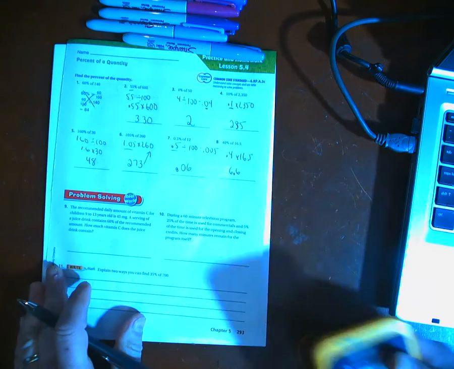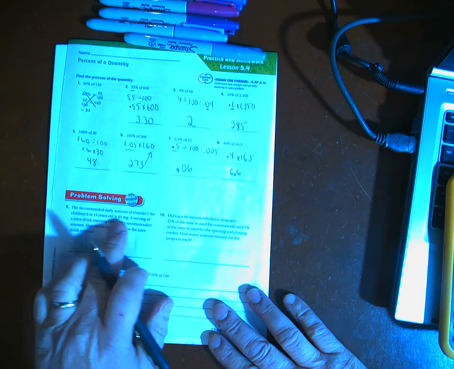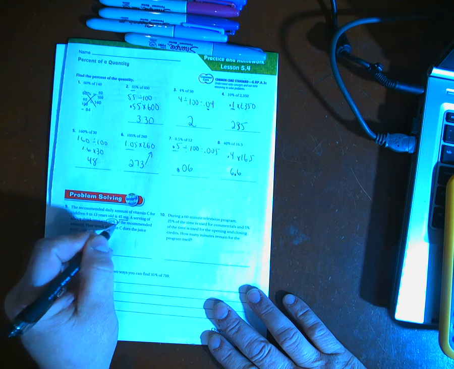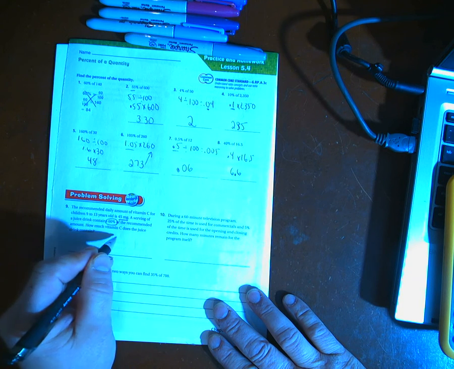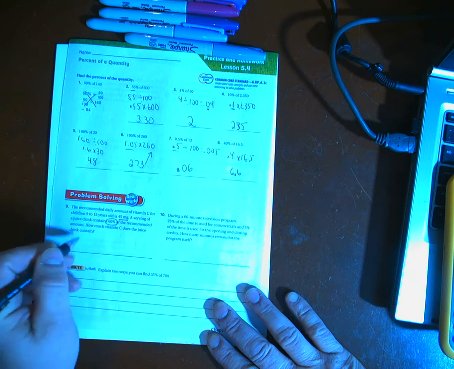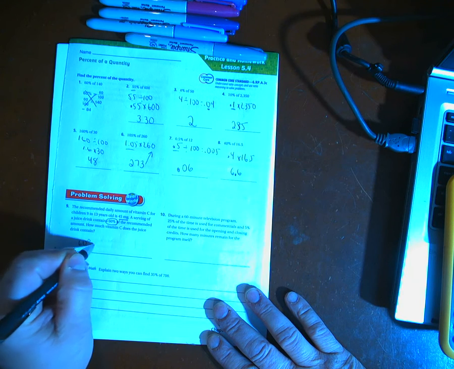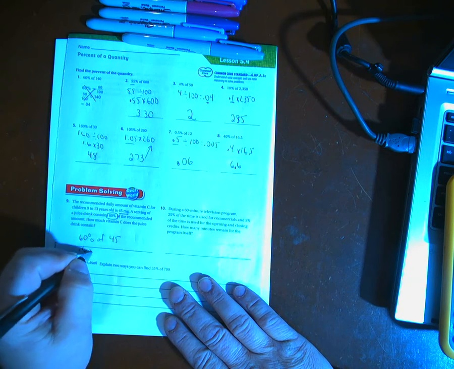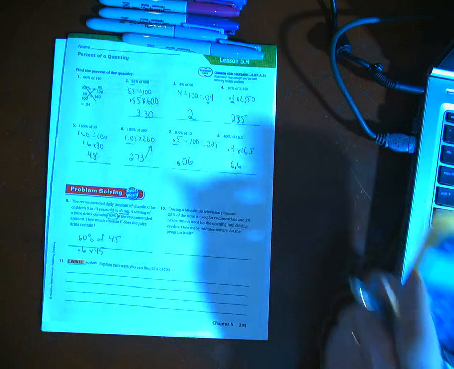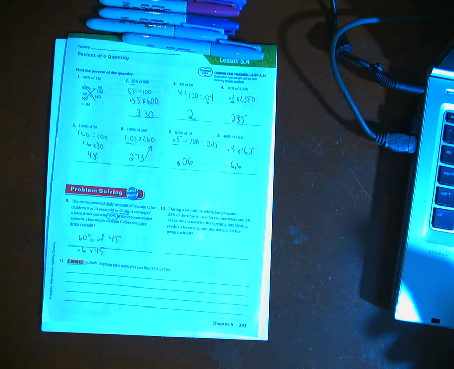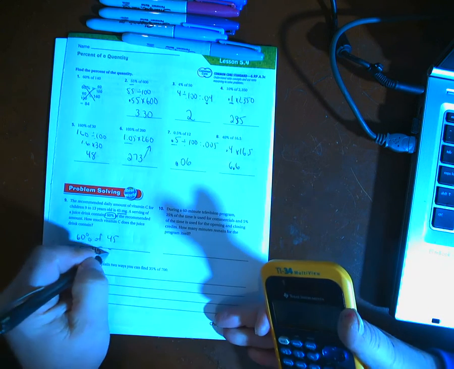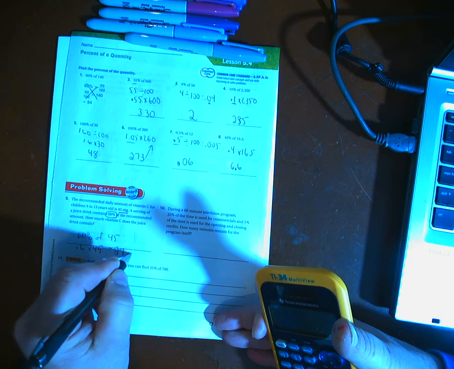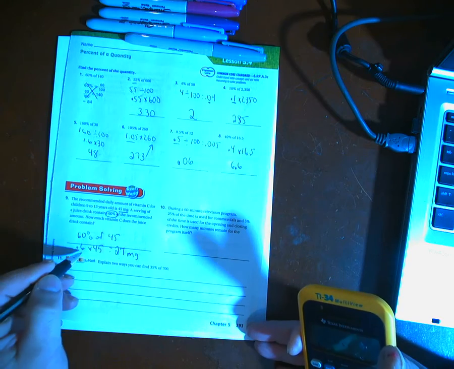Okay, next. The recommended daily amount for vitamin C is 45 milligrams. A serving of juice is 60% of the recommended amount. How much vitamin C does the juice contain? So it's 60% of 45 is what we're looking at. So that becomes 0.6 times 45. Take my calculator, 0.6 times 45. It's 27 milligrams. That's how much it contains. That's 60% of that.